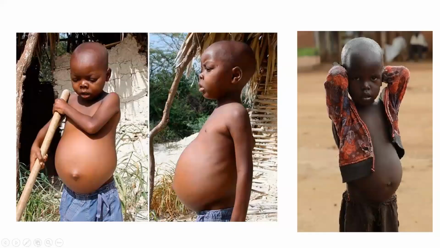All right, what is this one? What is this one? I see a lady on that. I forget what it's called. This is when you lack what? What do you lack when you have this? I think it's protein.